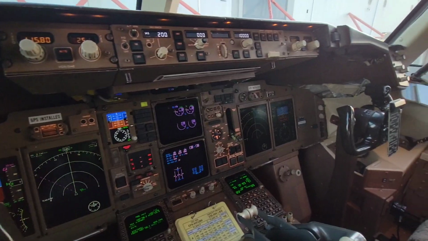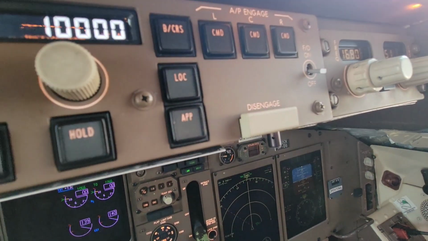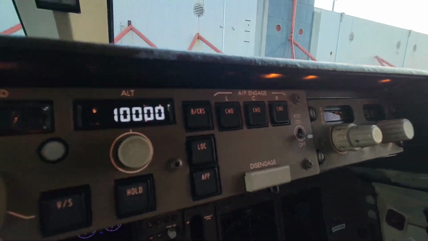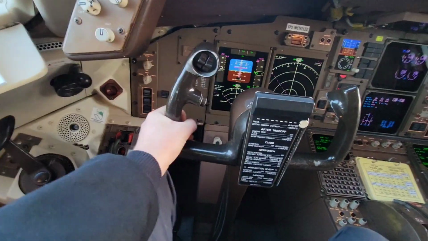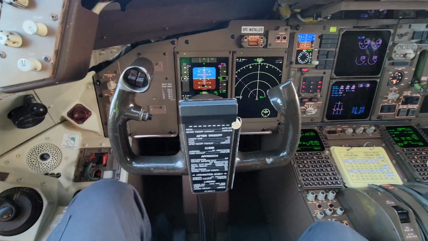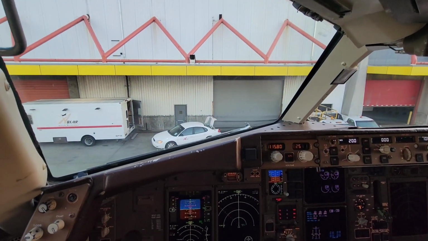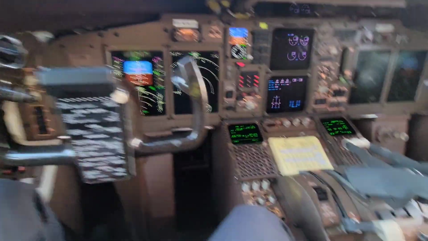6. Final approach and landing. Autopilot disengagement. At approximately 200 feet above ground level, prepare to disengage the autopilot by pressing the autopilot disconnect button on the yoke. Manual landing. Gently control the aircraft's descent using the yoke. Aim to touch down within the first third of the runway.